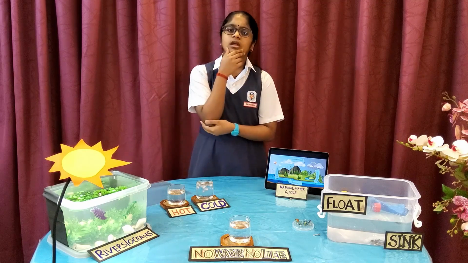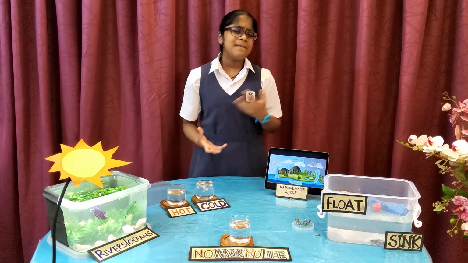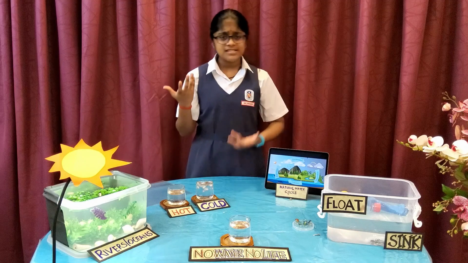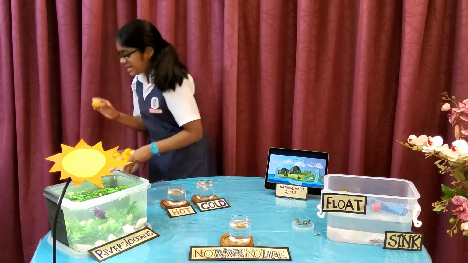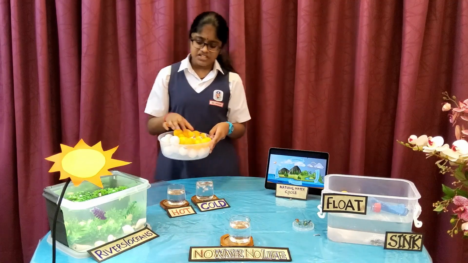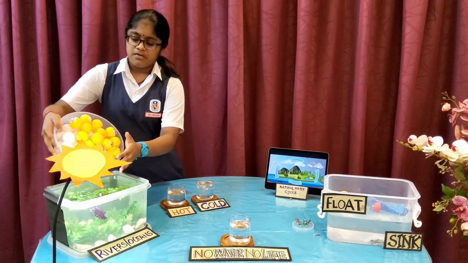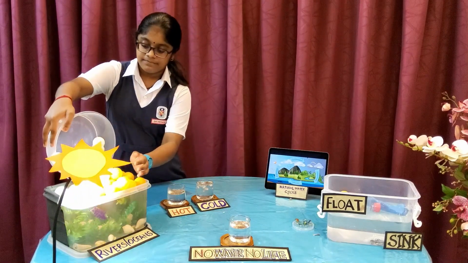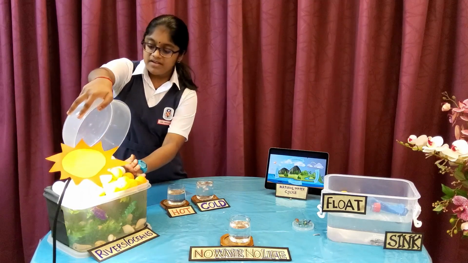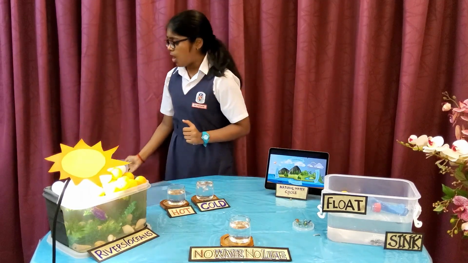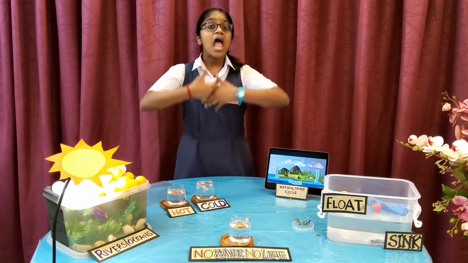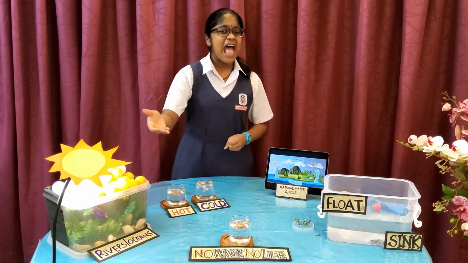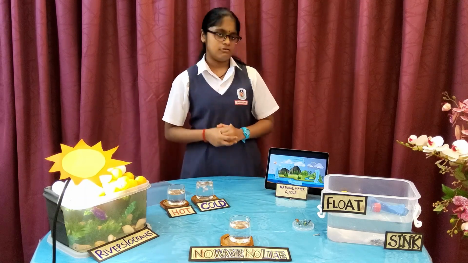Now imagine what will happen if we keep putting waste that floats or sinks into the rivers and oceans. Let's assume each of these ping pong balls represent different types of waste that goes into our rivers and oceans. As you can see, over time, the accumulation of waste in our waterways will cause water pollution, a lack of sunlight and oxygen to the plants and the fishes in the rivers and the oceans.